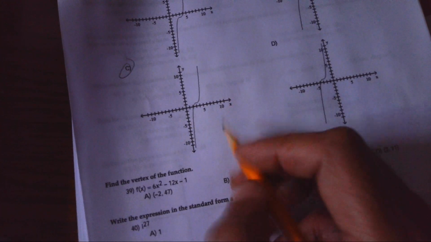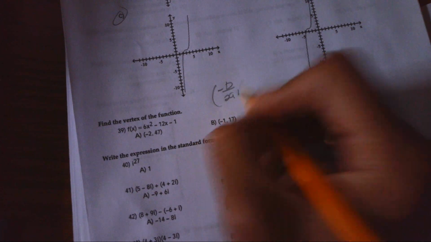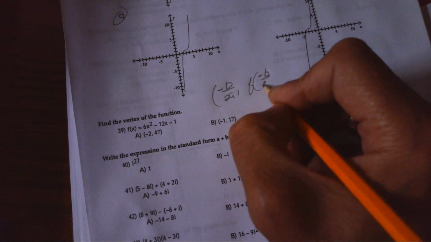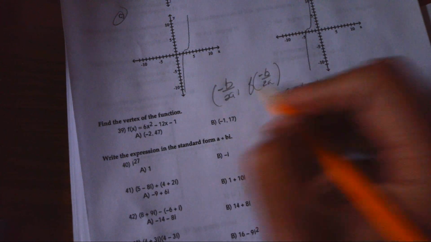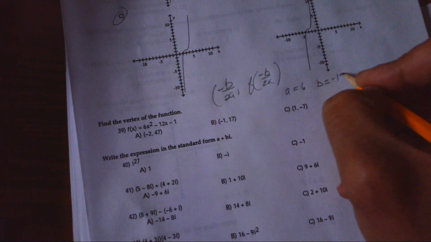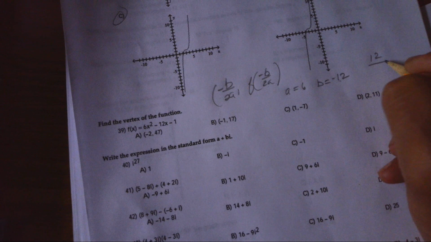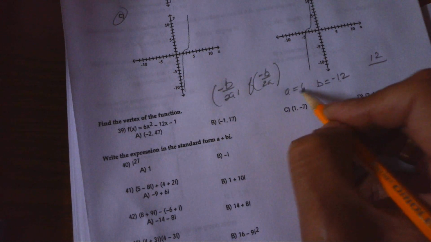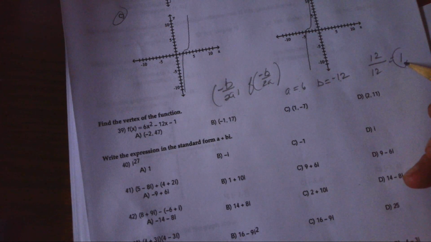39, find the vertex. Well, the vertex of a parabola is minus b over 2a, comma, f of minus b over 2a. So what's my a value? My a value is 6, and my b value is minus 12. So the opposite of b over twice a, the opposite of minus 12 is positive 12 over twice a. If a is 6, twice 6 is 12. So my x value of my vertex is 12 over 12, or 1.